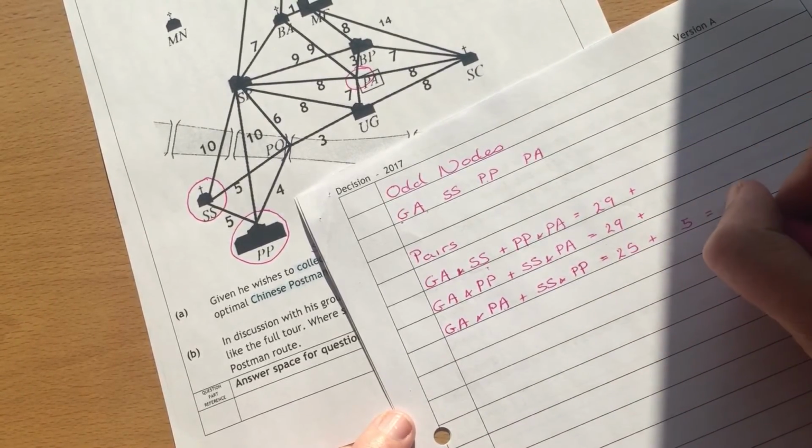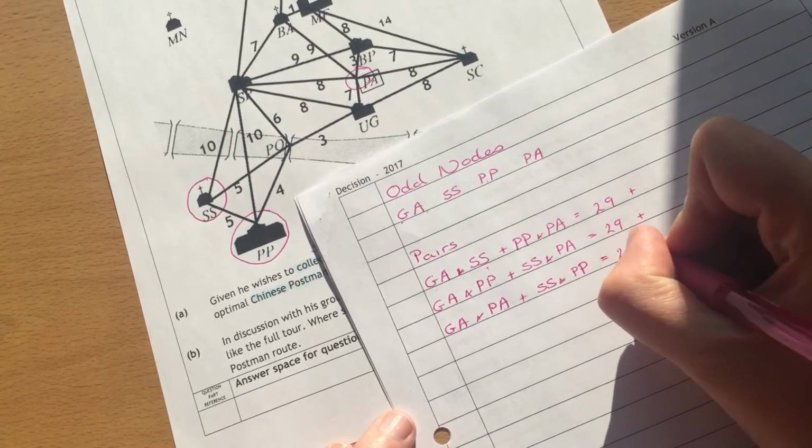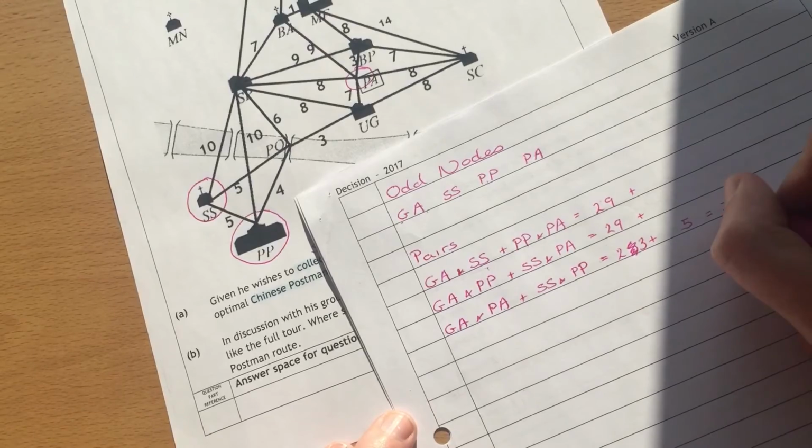So that's our first one that we've worked out, and that's coming in at 30. Nine and 40, not 25, 23. So that's coming in at 28.